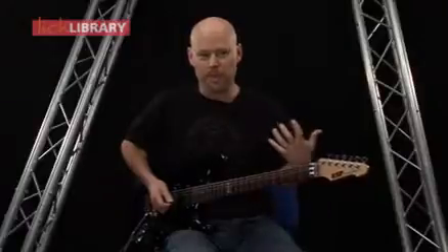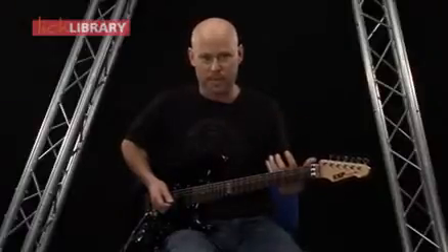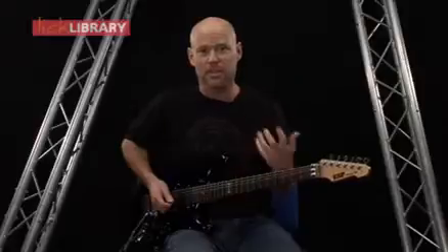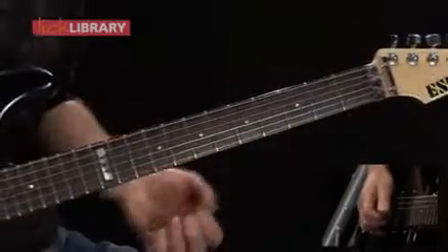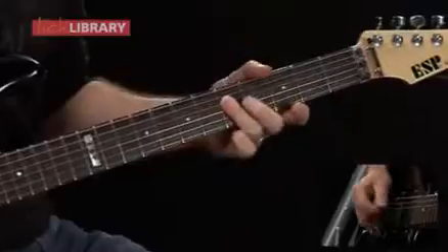So this is one way to play this chord progression out of many possibilities. If we put that all together, it could sound something like this. 1, 2, 3, 4.